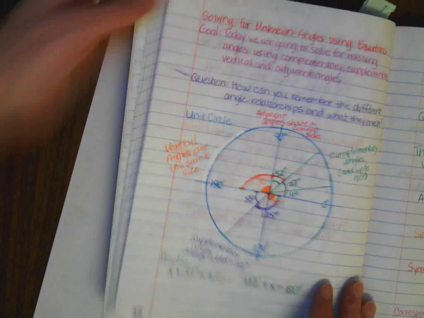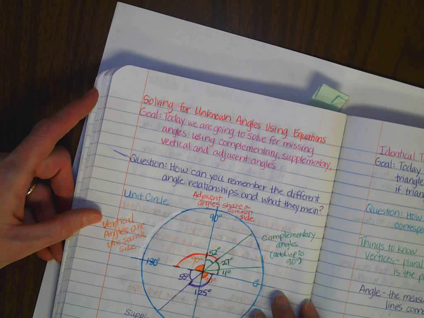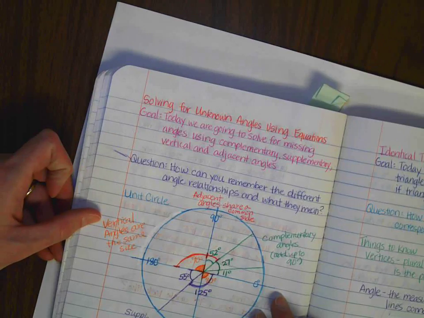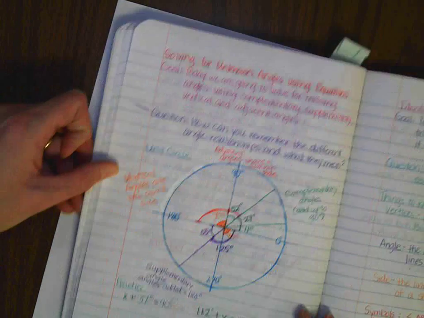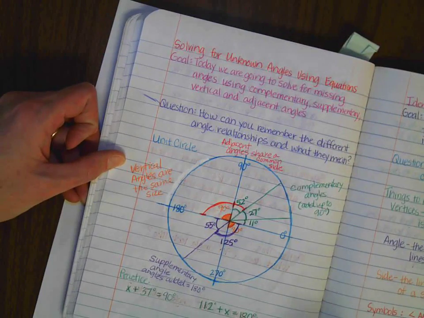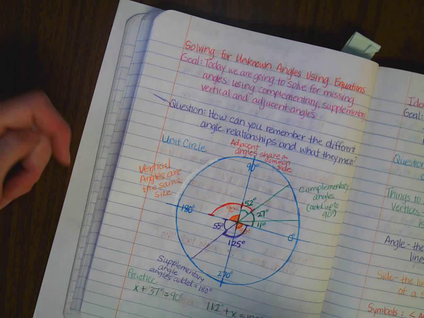Going back to our goal, today we are going to solve for missing angles using complementary, supplementary, vertical, and adjacent angles. The question that I want you to remember is, how can you remember different angle relationships and what they mean? The answer to that is practice, practice, practice, and working with them, because once you start working with more of them and more often, they become very easy to remember.